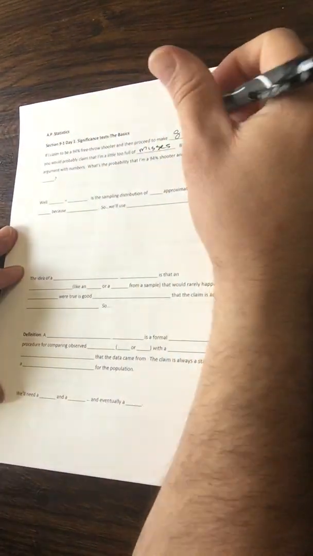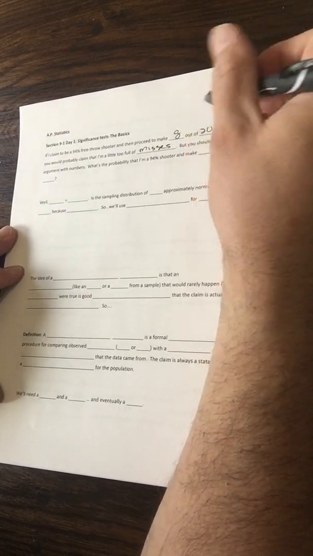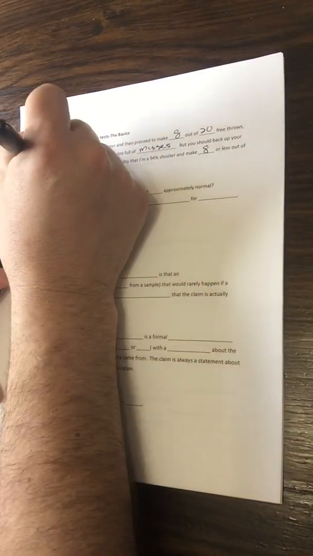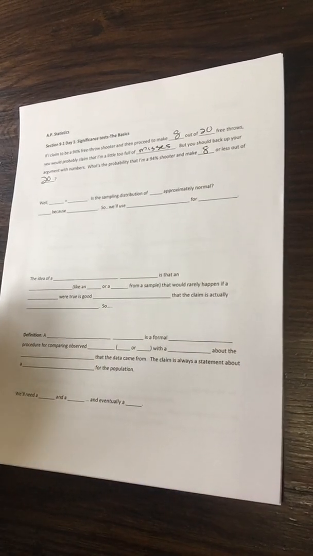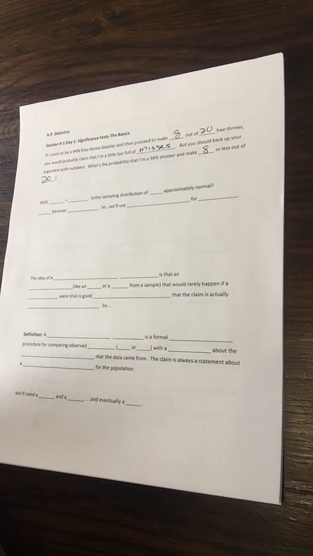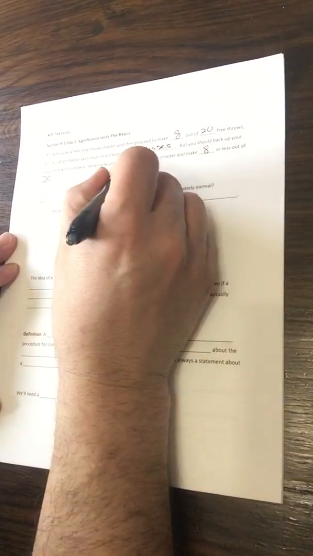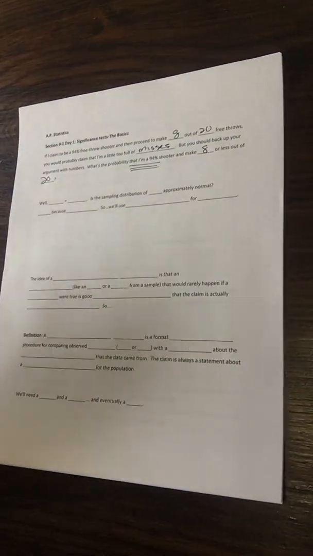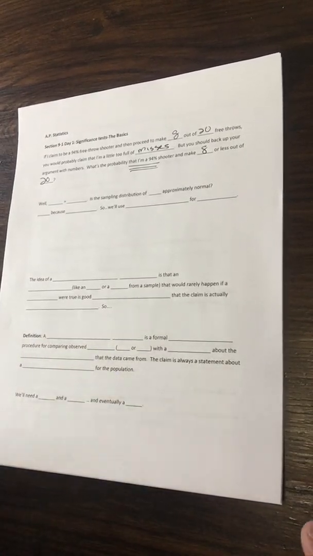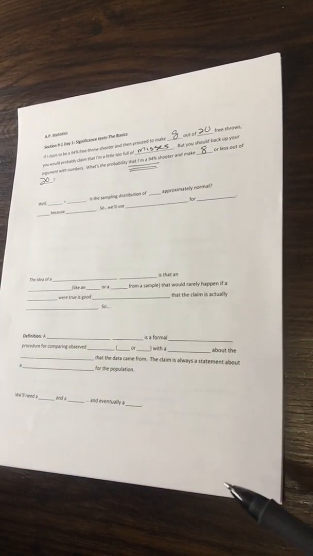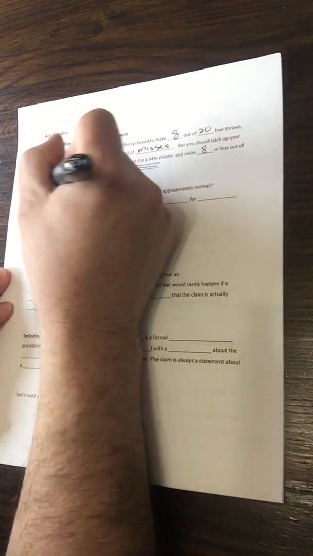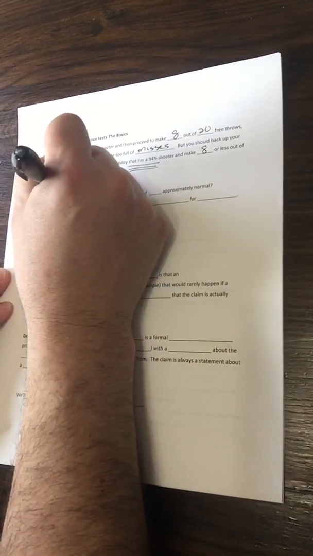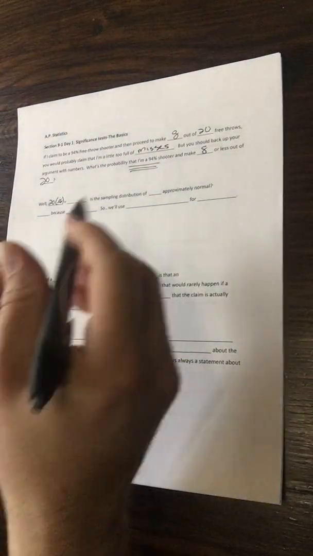What's the probability that I'm actually a 94% free throw shooter and I go out and I shoot 40%? That's the idea of the significance test. You base this claim as if it were true and find the probability that this happened. That's a significance test. Well, 20 times 0.06, you see what I'm doing?